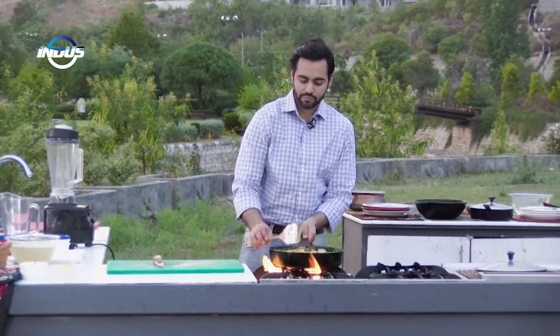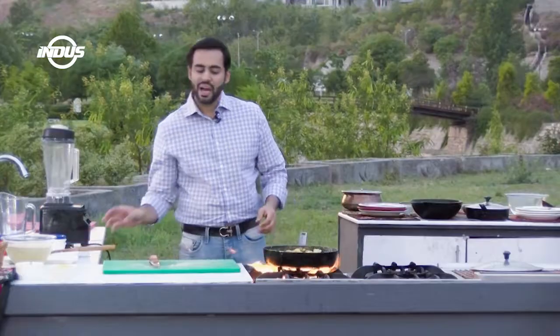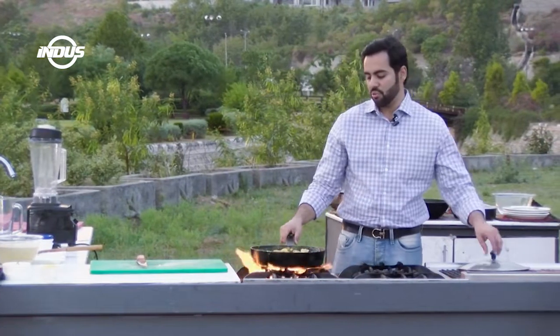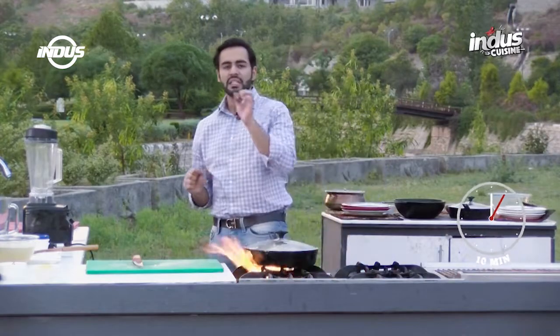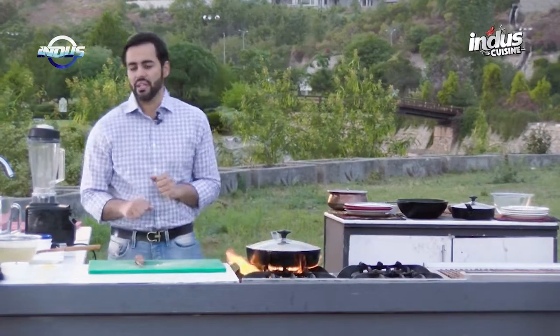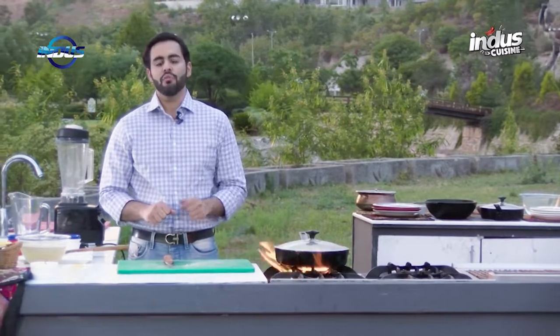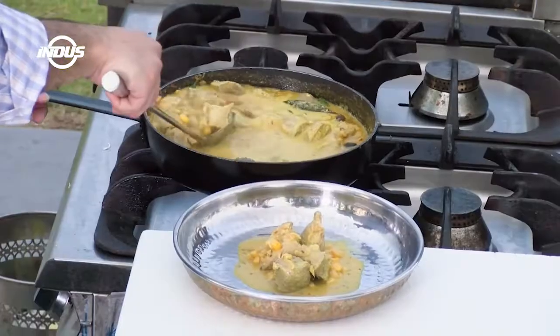This is done. We shall add the lemon towards the end. So now what I'll do is I'll give it a lid and I'll let this cook for 10 minutes and then show you the final result. Till the time it's cooking, we'll just clean up and then we'll get ready for the final look for today's recipe.